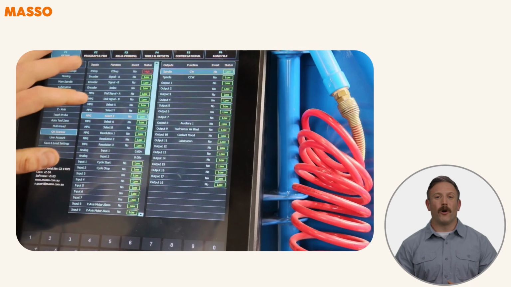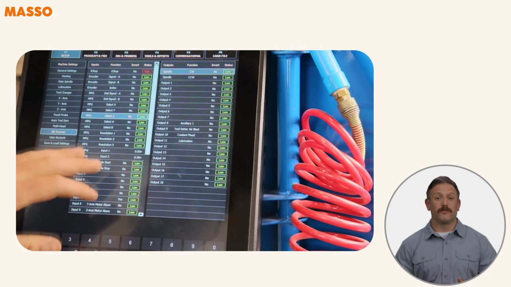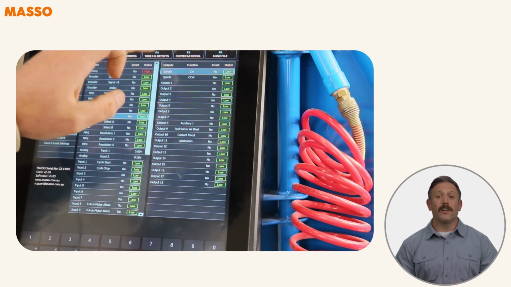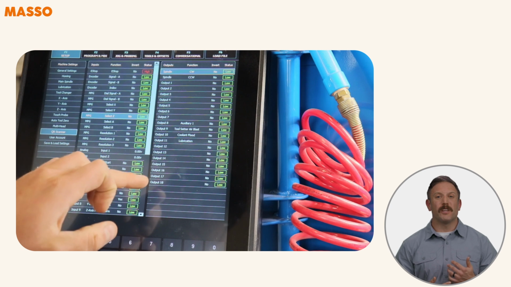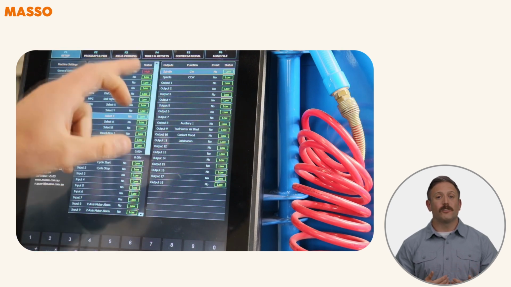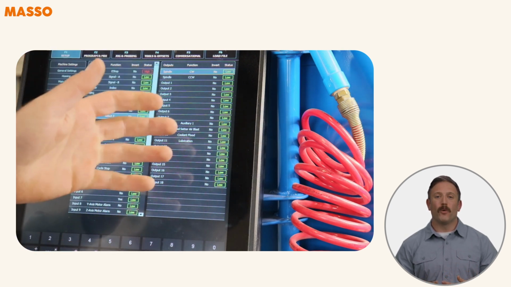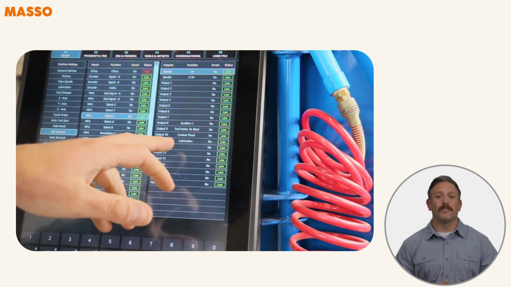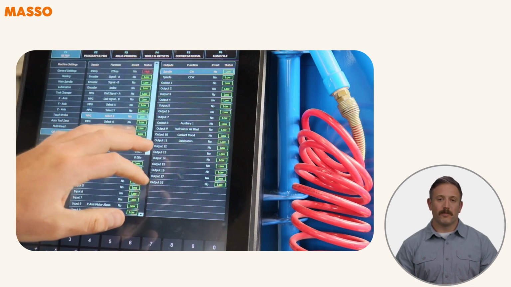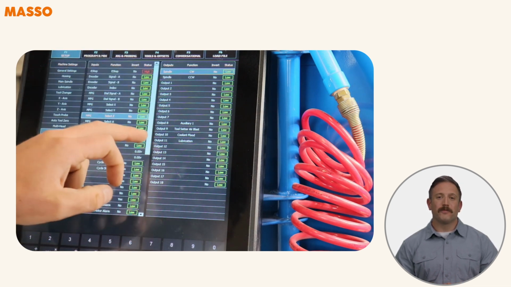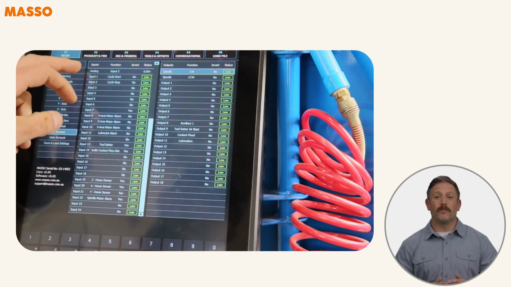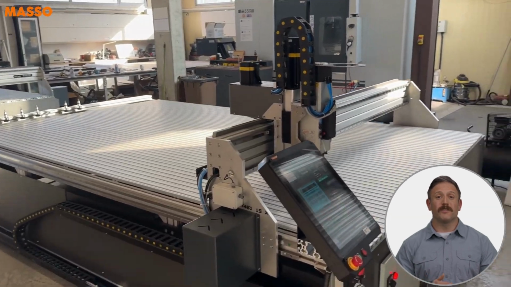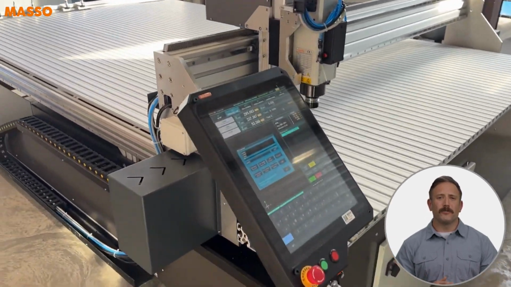Setting up inputs and outputs in MASSO is direct and structured. In a production environment, consistency matters. Reliable inputs mean accurate probing. Stable outputs mean predictable machine behavior. And deterministic control means your machine responds the same way, today, tomorrow, and years from now. When configuring your machine, assign critical functions, like safety inputs or probing, to dedicated signals. This ensures consistent, uninterrupted operation where it matters most. Because control systems should serve machines, not the other way around. Built for production, available to all.